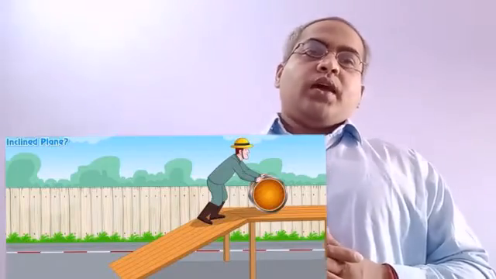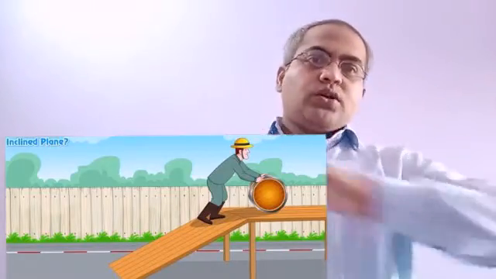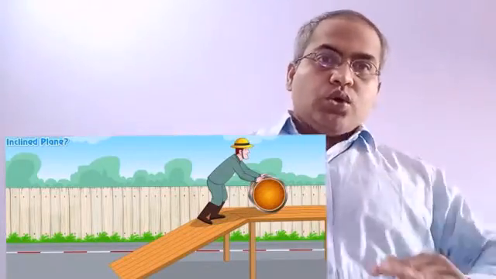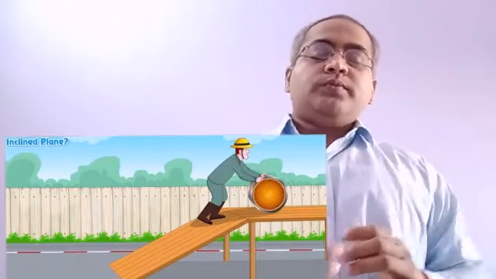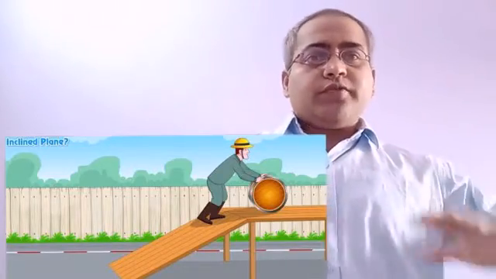Now we come to the inclined plane. In our day-to-day life, we have seen several times that laborers use a piece of wood to move a heavy object to the truck, from low to high. They use this inclined plane to move a heavy object from a low place to a higher place.